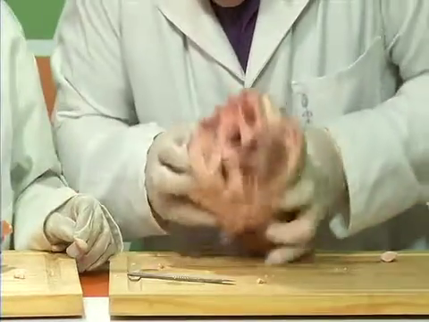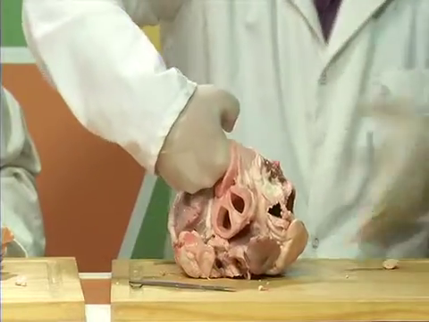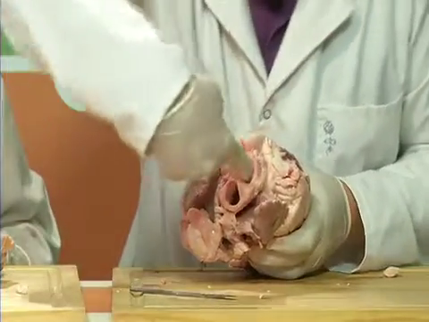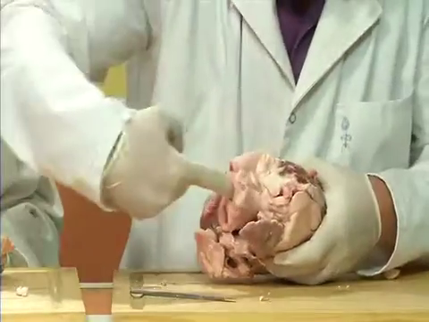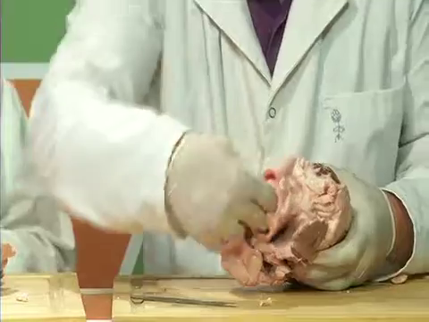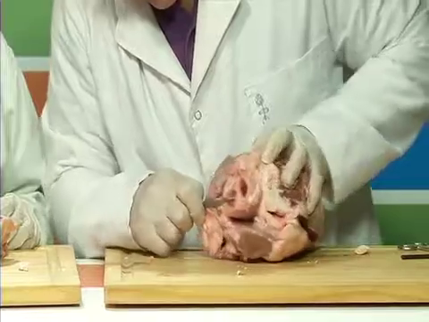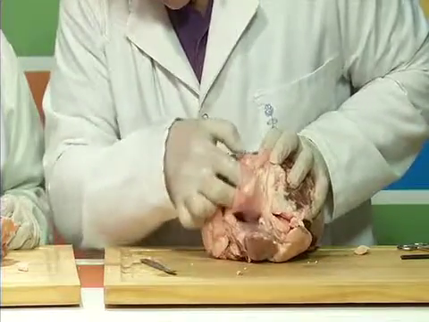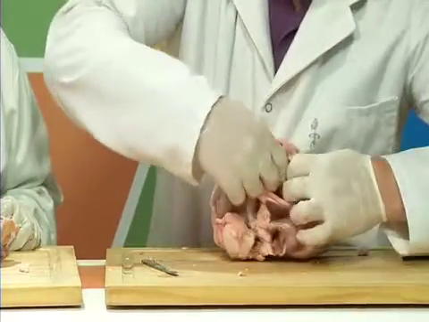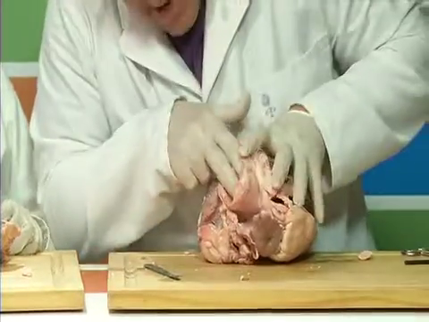So let's look again. This one is going to go to this side. I'm going to say this side so that you don't get confused with the heart. These two, if I stick my finger in, it goes that way. This one, that way. So these two are coming out. If I were to cut these two, they join. Look at that. It's one big one. Look how big it is. That there is the aorta.